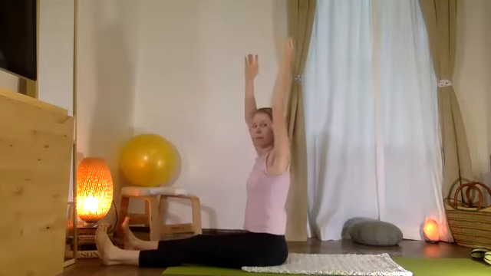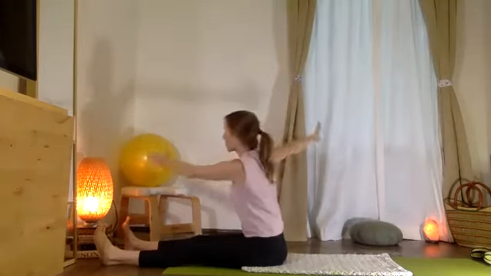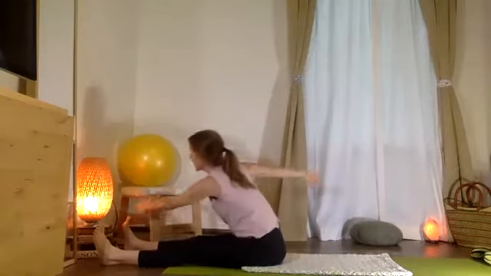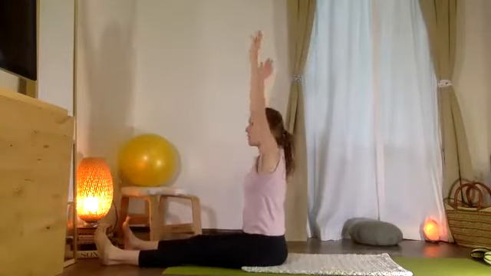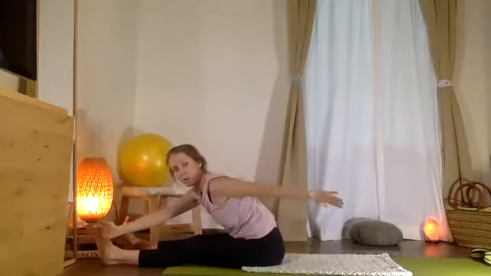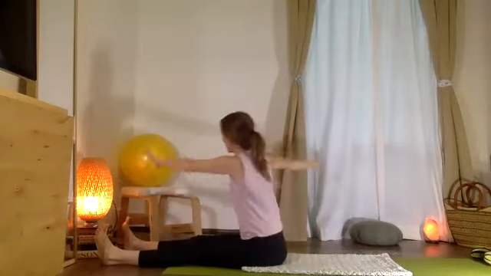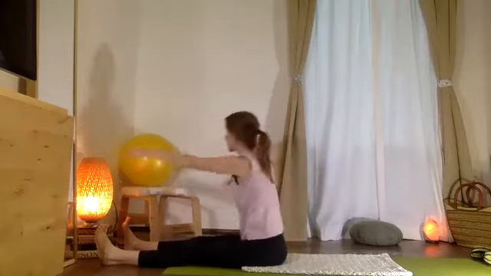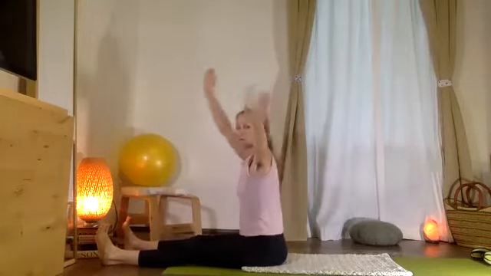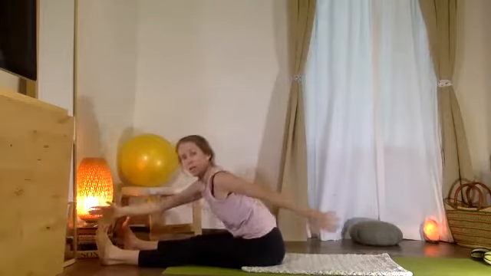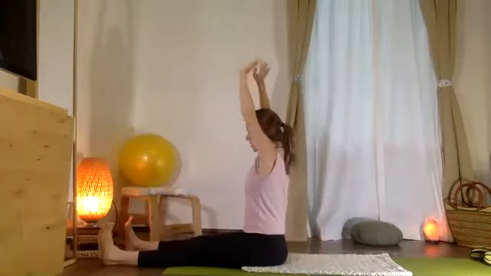One more time to the left. And now you're going to rotate, reach across your body. Inhale, sitting tall. Exhale, rotate, reach across the body. Exhale, sitting tall. Rotate and reach. Exhale up. Rotate, reach. Exhale up one more time each side.